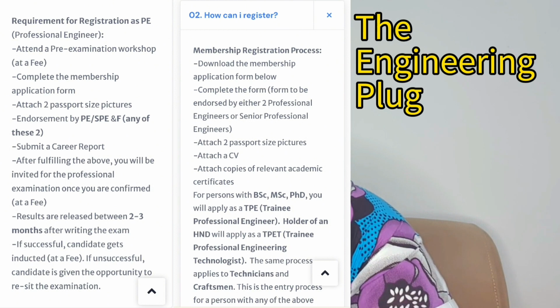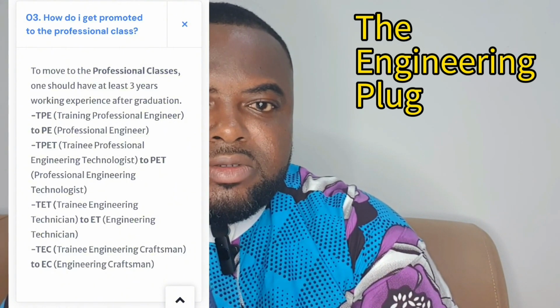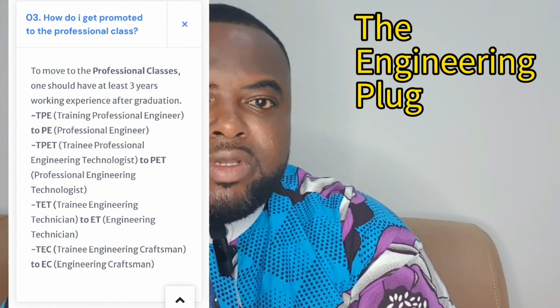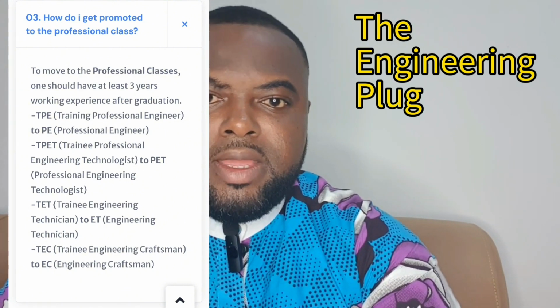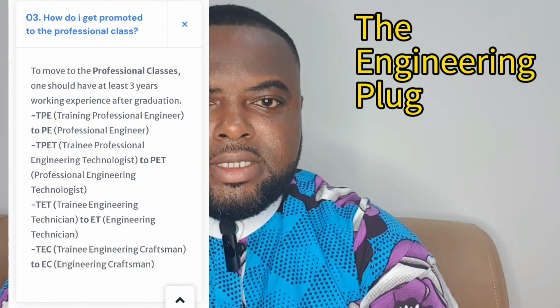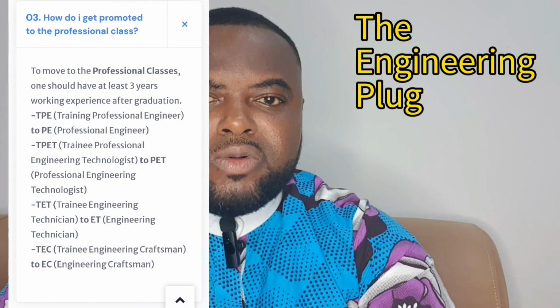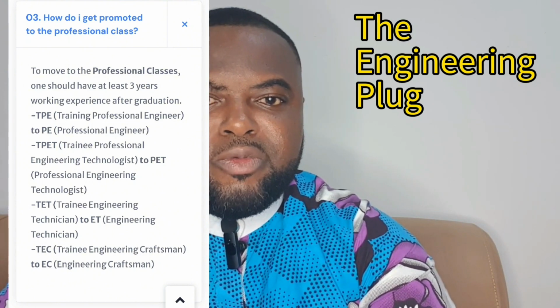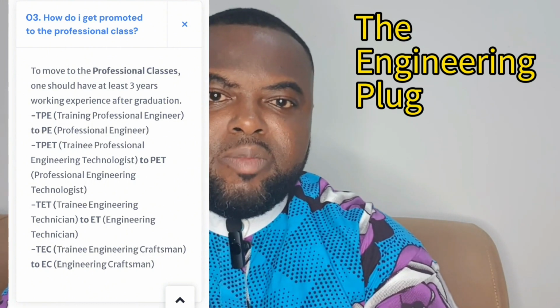I know that currently they have regional offices, so you can submit it in any of the regional offices that you so wish. I also know that currently certain engineering firms pick all the application forms of their staff or employees and submit these forms on their behalf.